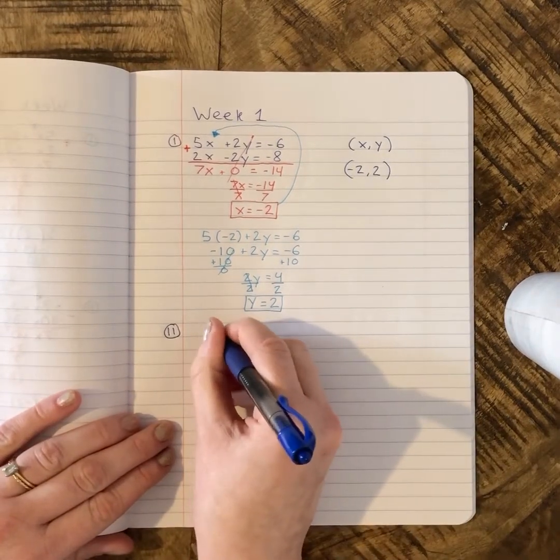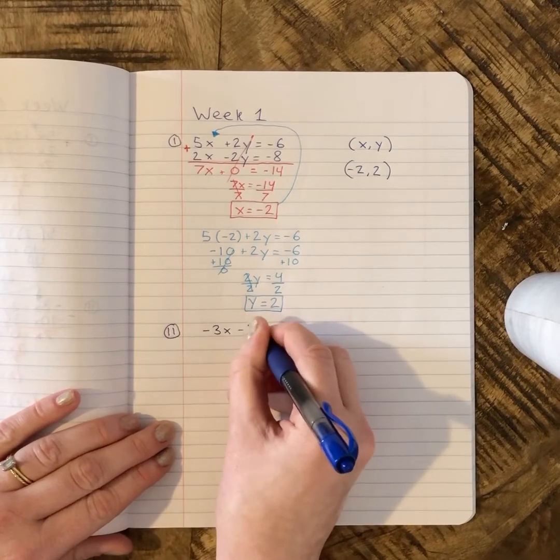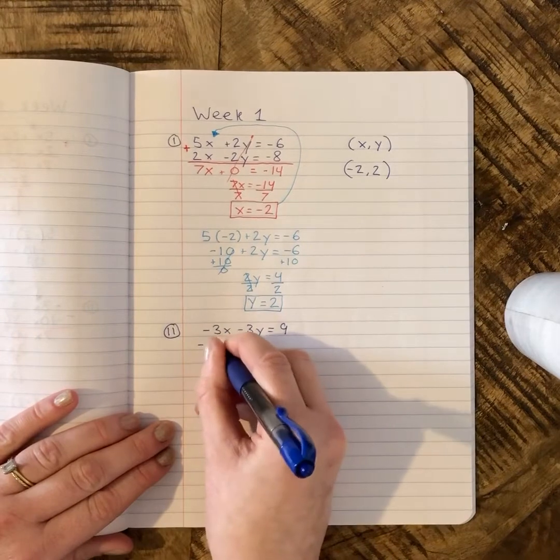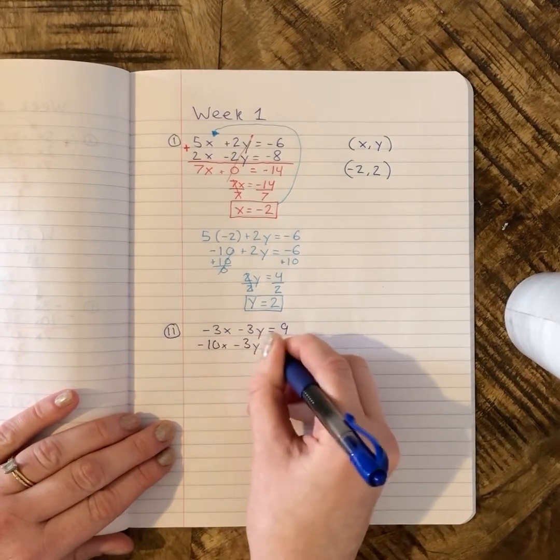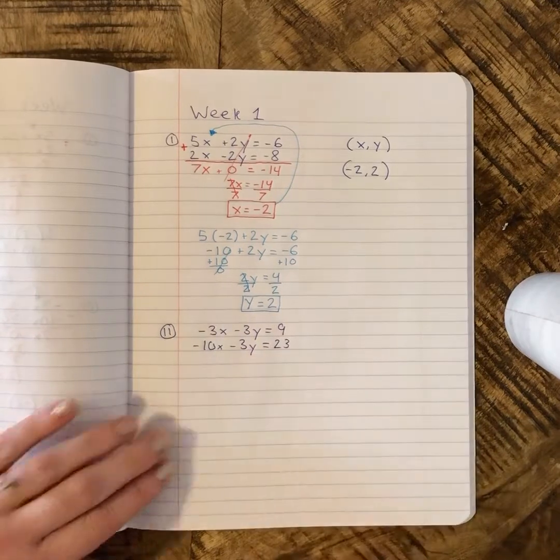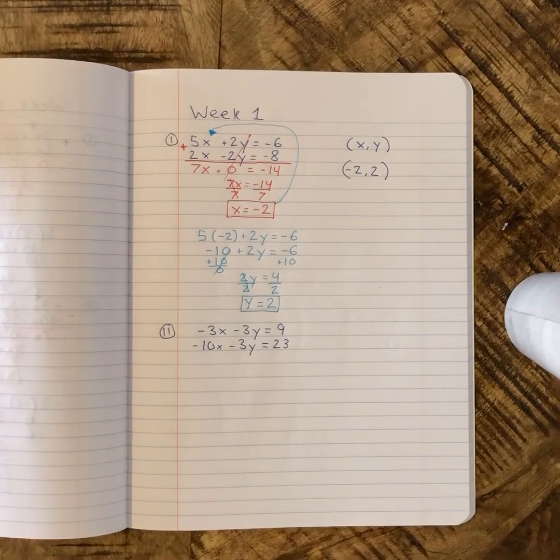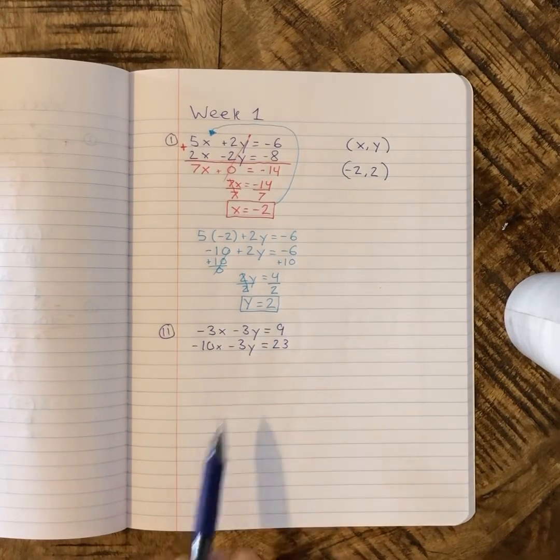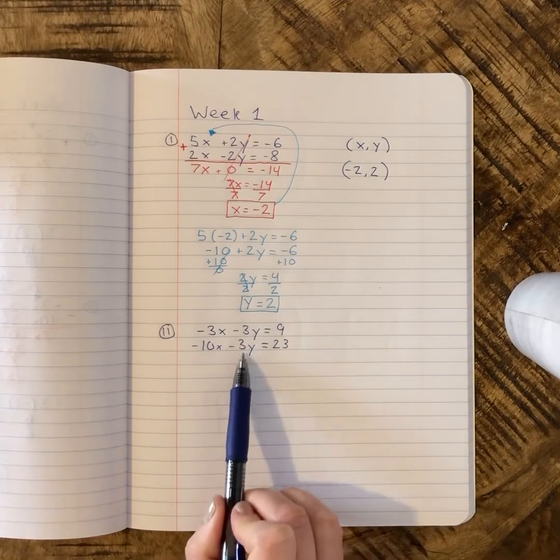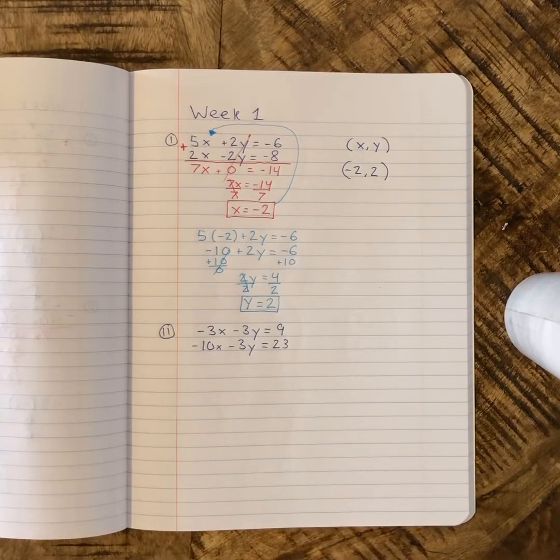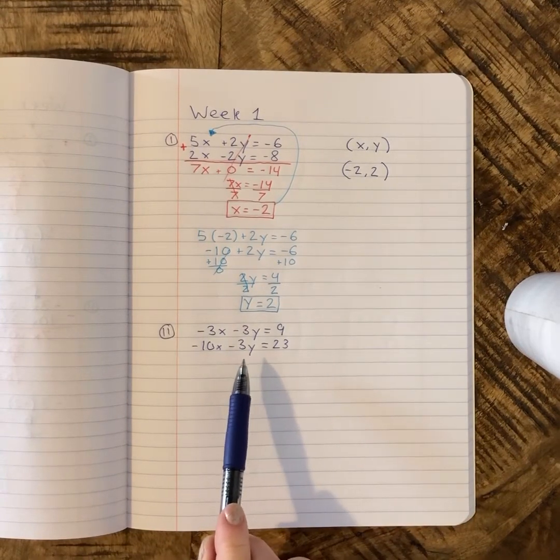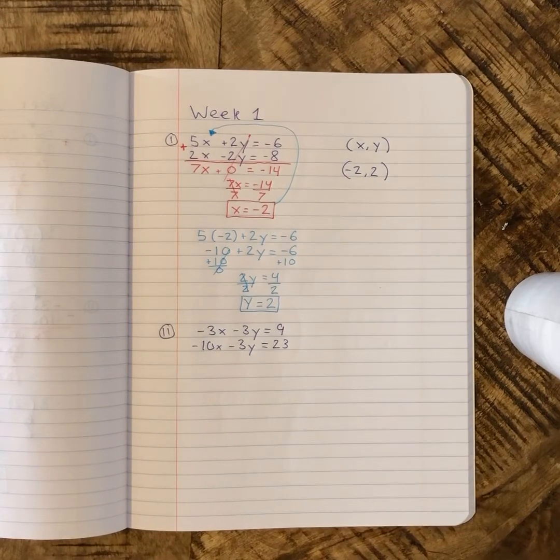Number 11 is negative 3x minus 3y equals 9. And negative 10x minus 3y equals 23. When I take a look at this, I try to see, is there a variable that would be easy to eliminate? The x's are lined up and the y's are lined up. Both y values have a negative 3 in front of them. Since those signs match and the numbers match, they're both negative, they're both 3, I know that I can easily eliminate these y's.